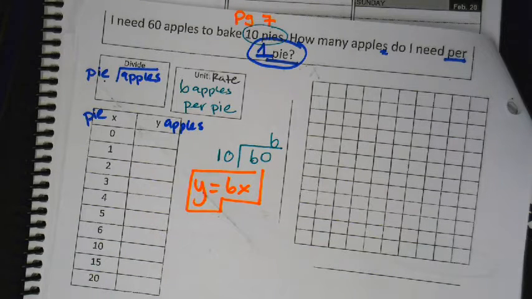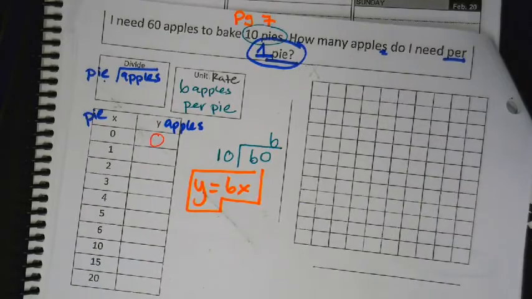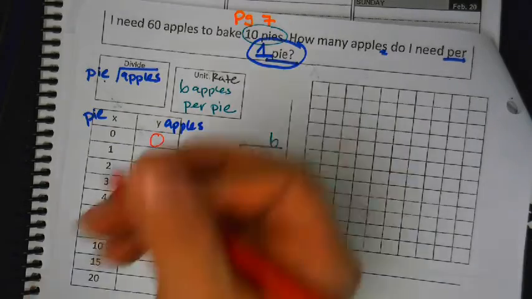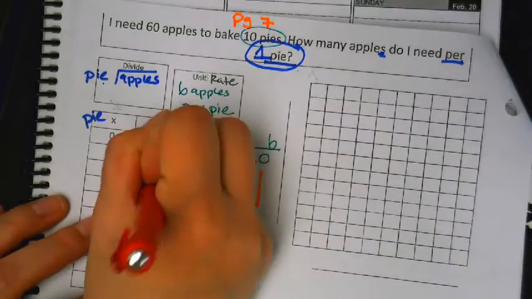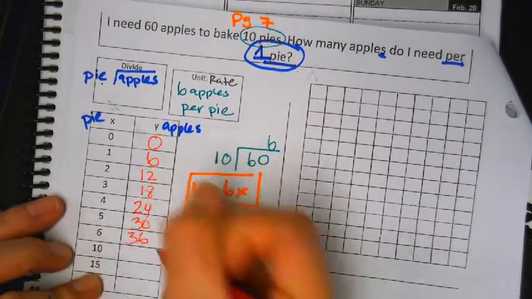Okay, if I have 0 pies, so sad, 0 apples. 1 pie: 6, 12, 18, 24, 30, 36, 60, 90 and 120.